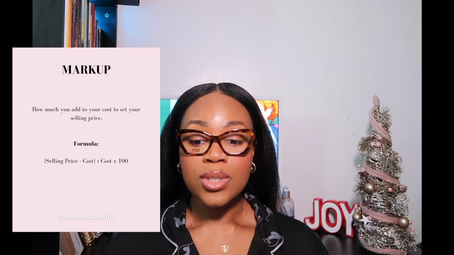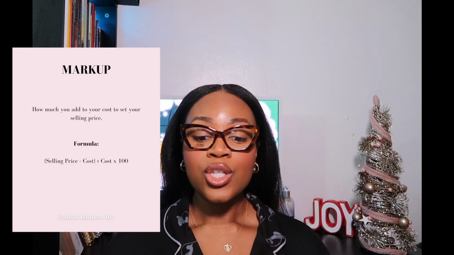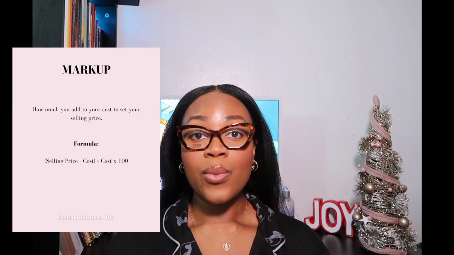So first, let's get into what a markup is. A markup shows us how much you add to your cost to set your selling price. I'm going to give you examples of these things as well, but I'm just going to start with what it means and then the formula, and then we'll get into the examples.